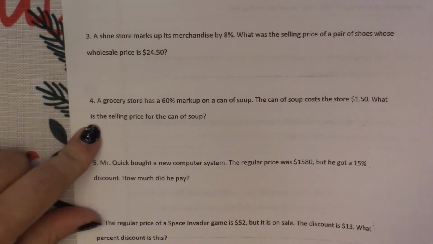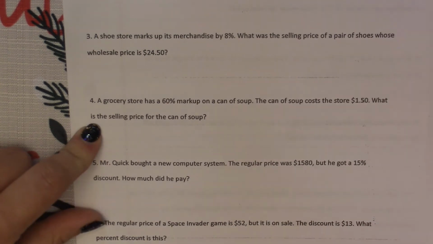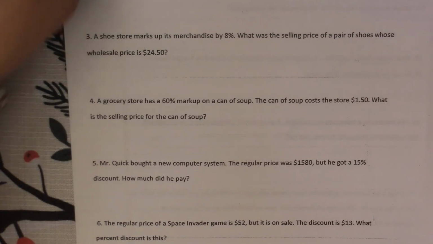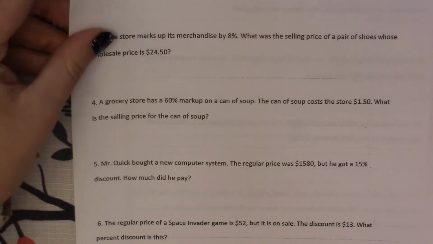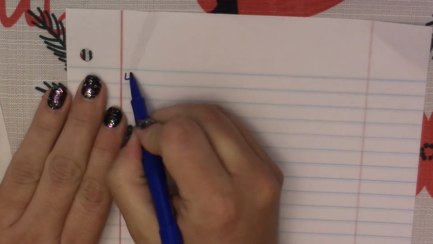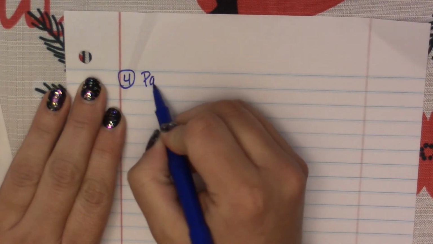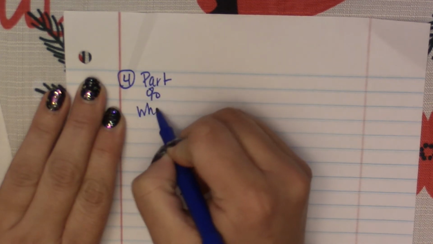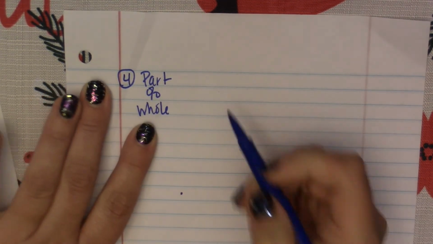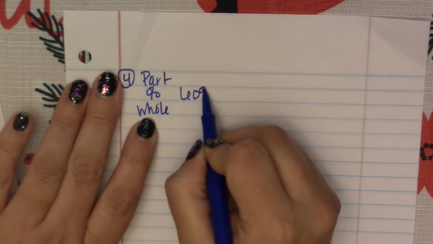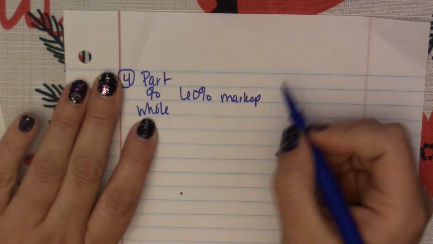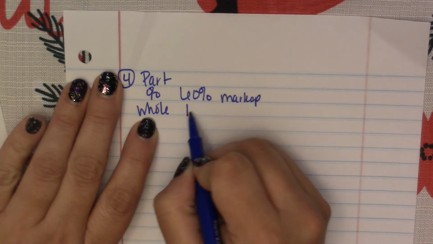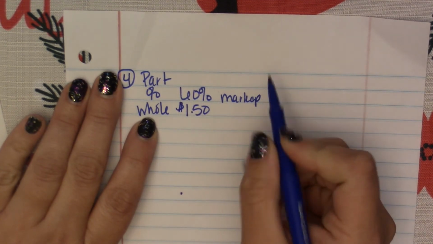All right, number 4. A grocery store has a 60% markup on a can of soup. The can of soup costs the store $1.50. What is the selling price for the can of soup? All right, so let's start by identifying what we know. So part, percent, and whole. All right, so the grocery store has a 60% markup on the can of soup. The can of soup costs the store $1.50. What is the selling price for that can of soup?